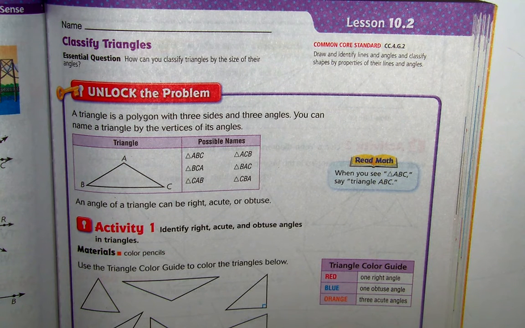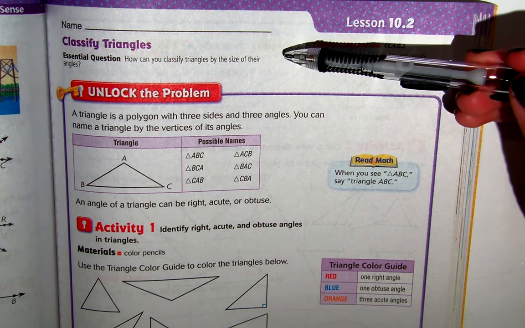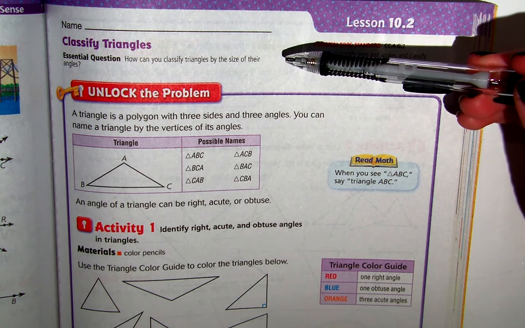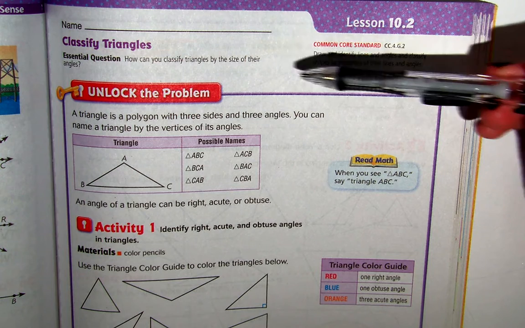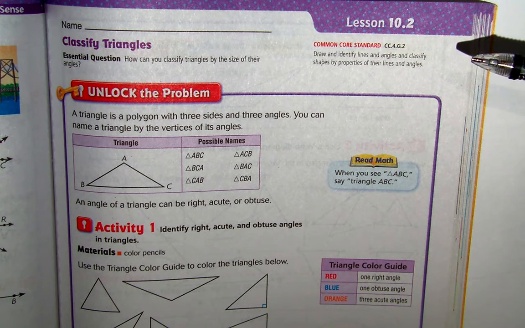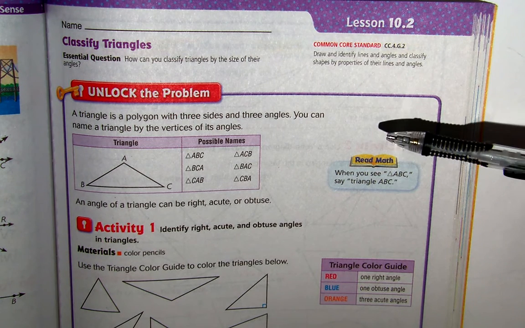Hi, fourth graders. Today we're going to talk about classifying triangles. This is lesson 10.2 in your Go Math textbook, and we are on page 385. Our essential question is, how can you classify triangles by the size of their angles? And our unlock the problem is where we begin.